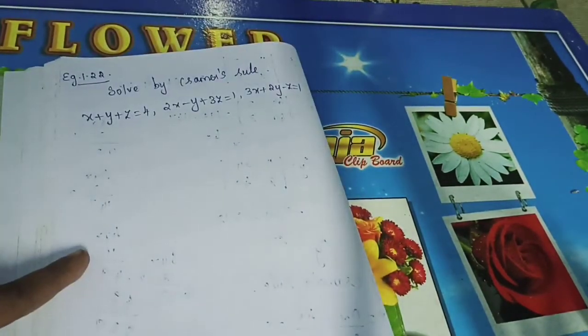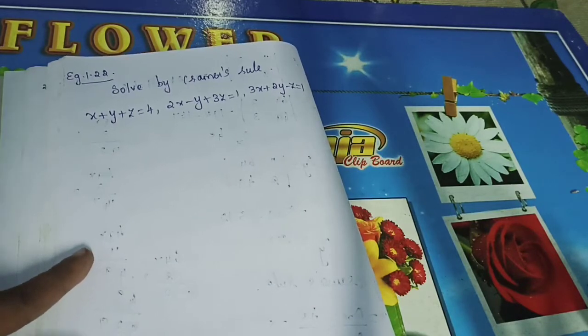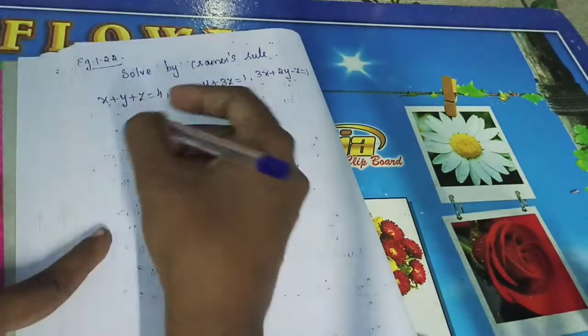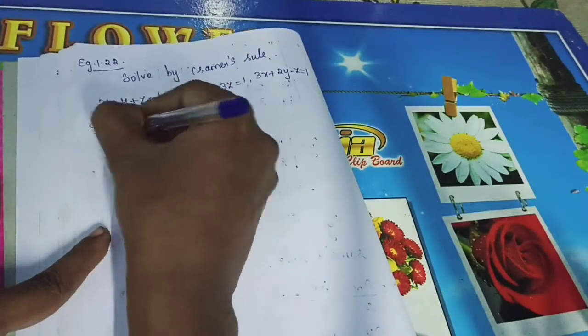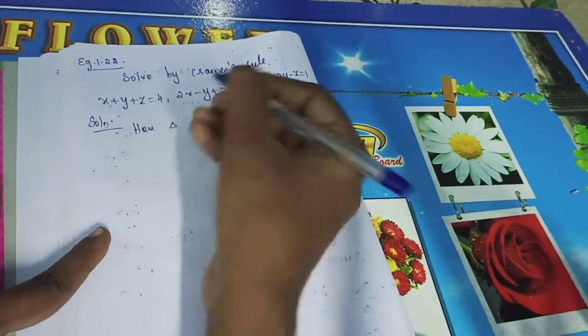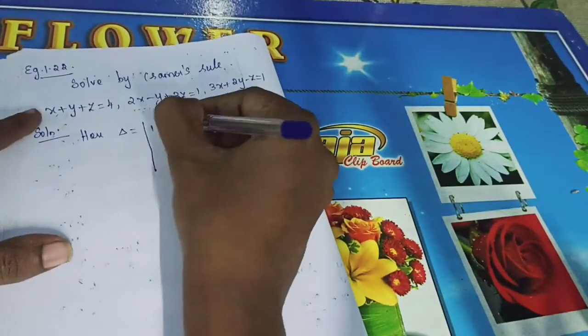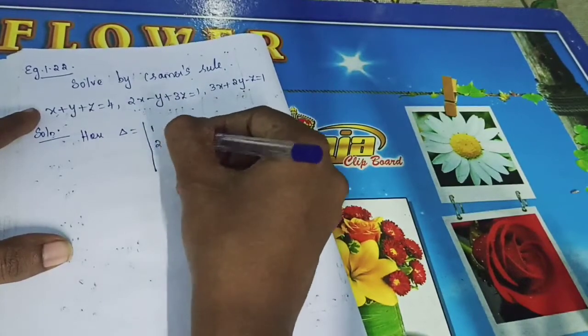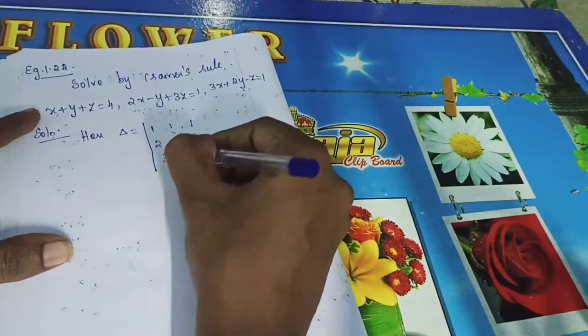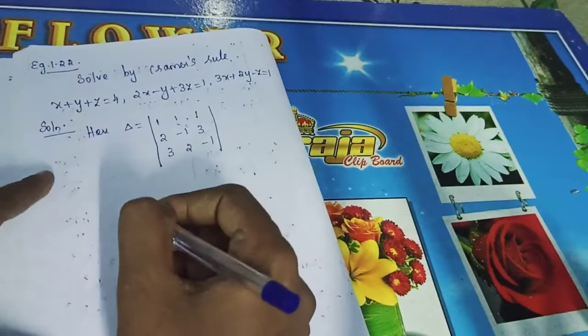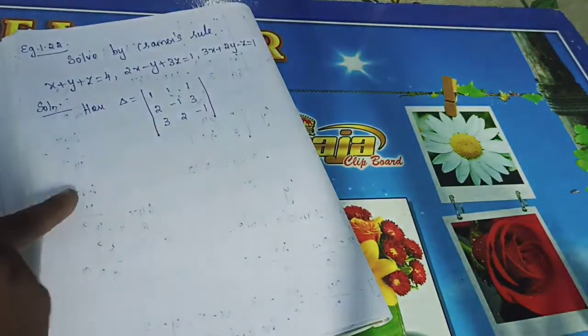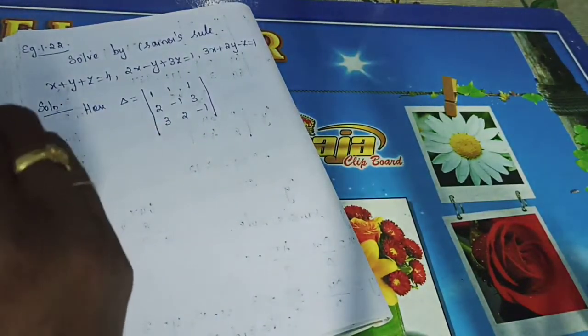Solve by Cramer's rule. Here, listen, there is a small difference. What's the difference? X, Y, Z are 3 unknown variables. You need to solve by Cramer's rule. So here, in the solution, first you need to find delta. Do it very carefully. Delta means the determinant with rows 1, 1, 1; 2, minus 1, 3; 3, 2, minus 1. First find the determinant value. You learned last year how to find the determinant value, is it right?